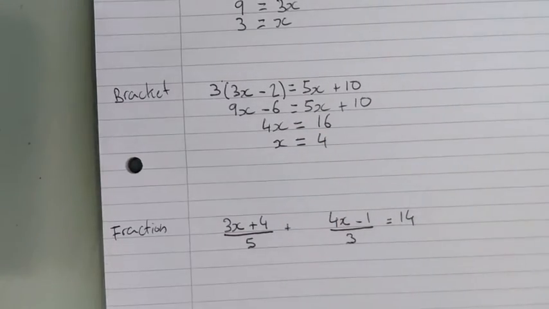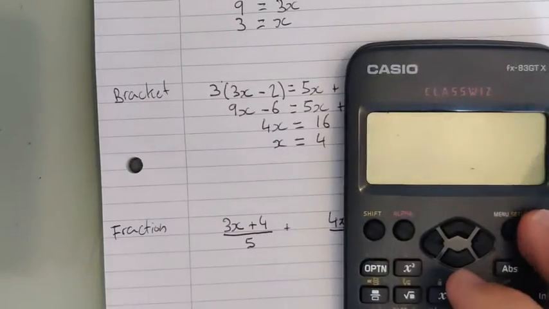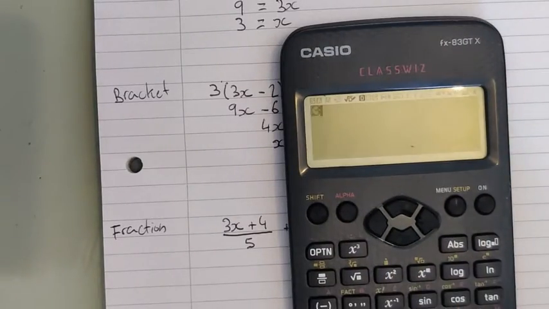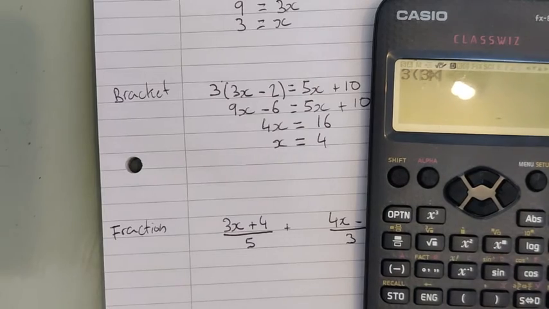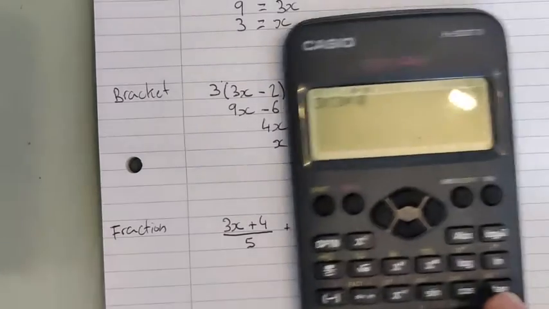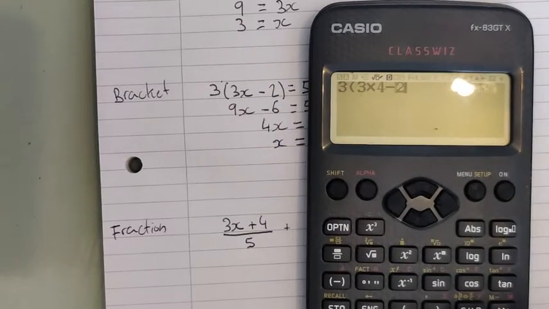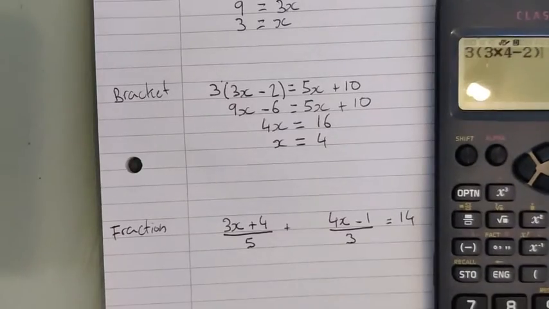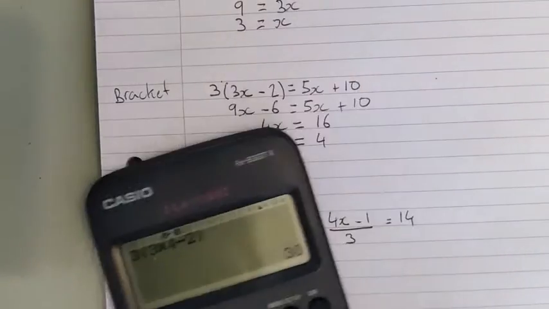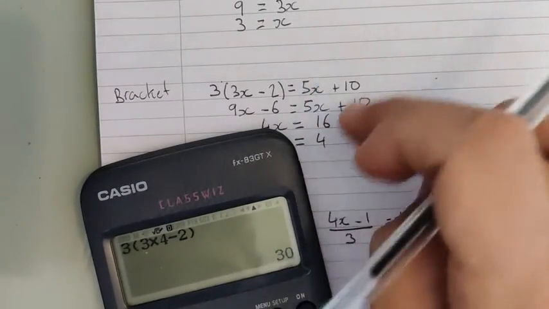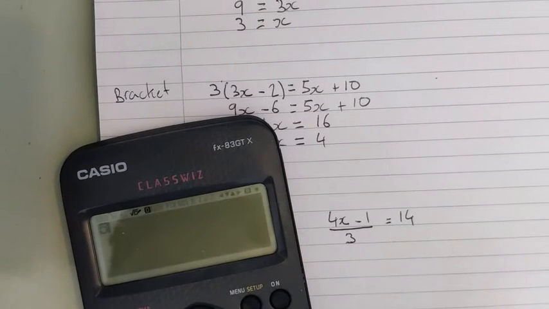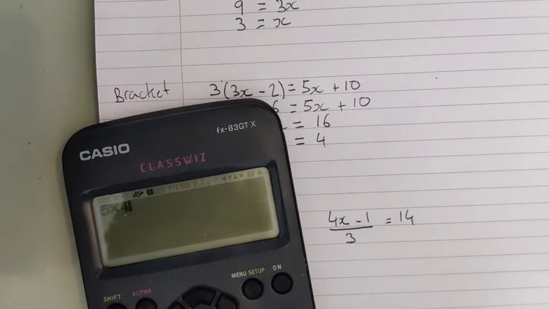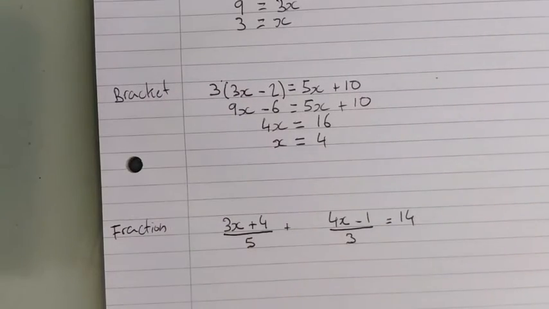And if you ever want to double check, just put it in your calculator. So in this case we'd have 3 brackets 3 times 4, because x equals 4, minus 2 equals 30. So we put the 4 in this side and they should both equal the same thing. So 5 times 4 plus 10 equals 30. So we know that's right.